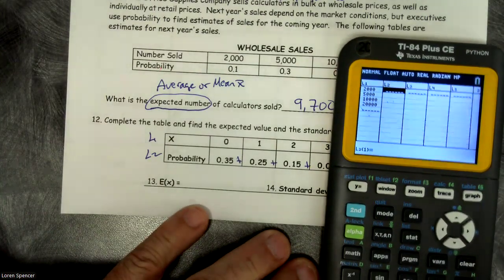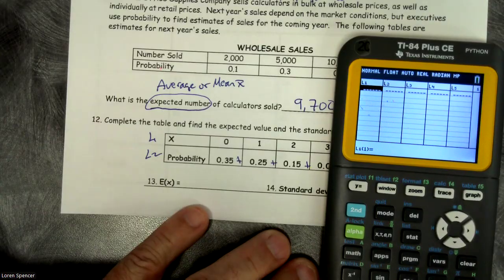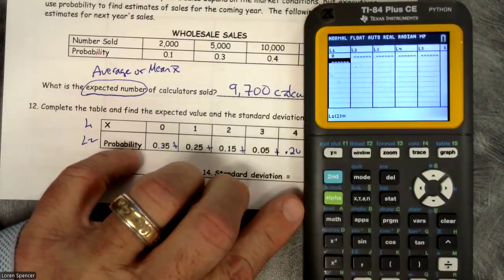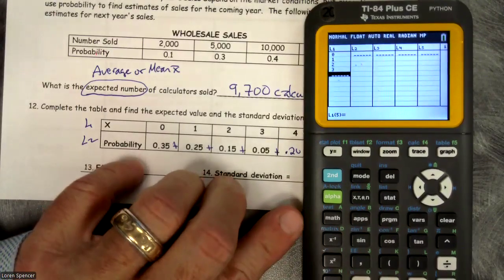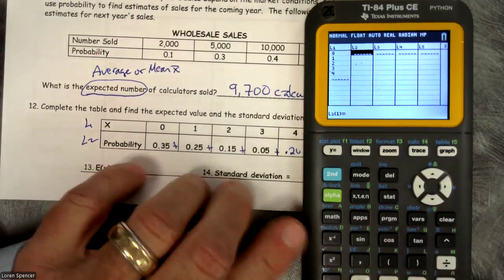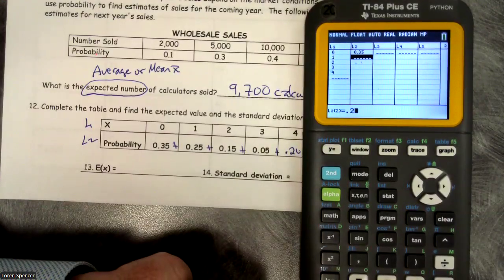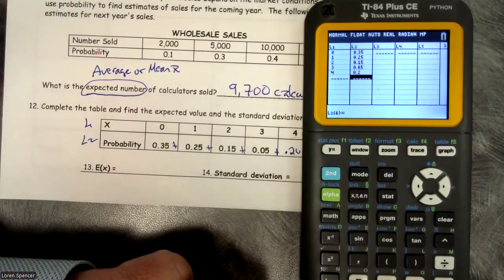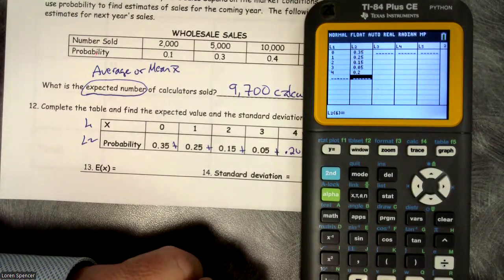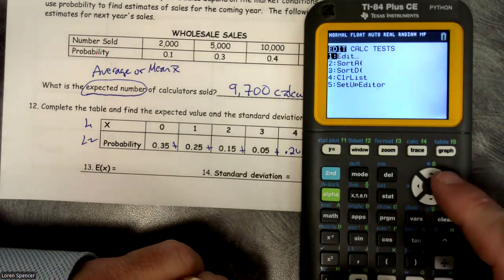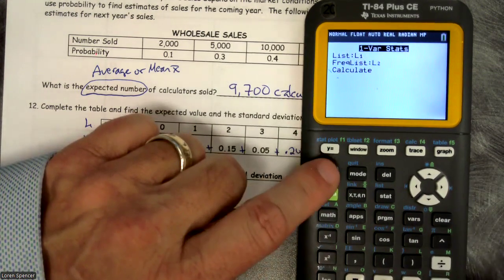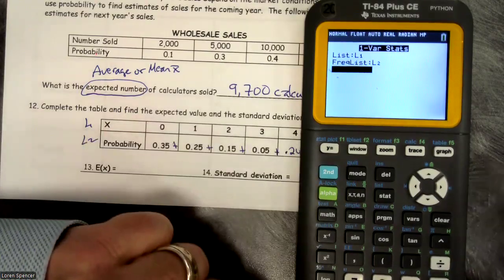Okay, so stat, calc, one variable statistics. Blue 1, we need our freq on, which is blue 2, because our frequency is in L2, that's our probability. And the expected value is 1.5, because that's the same as saying my X bar or my average. Or it could have said my mean. All those mean the same thing.